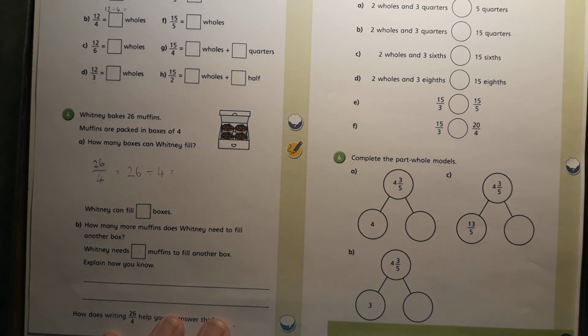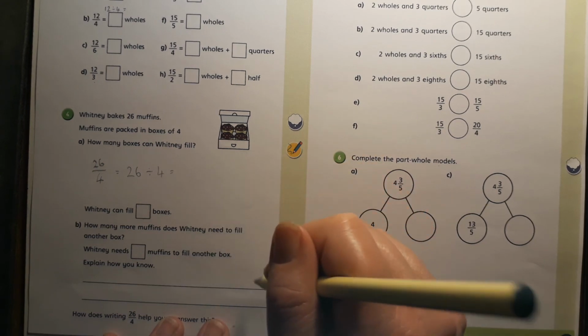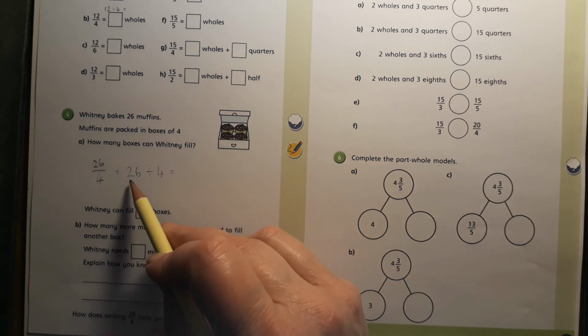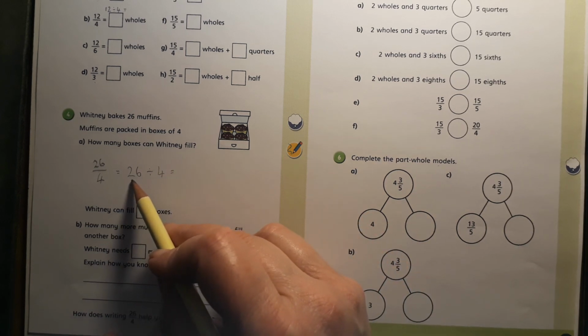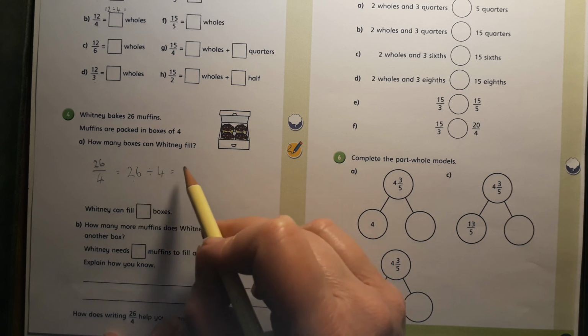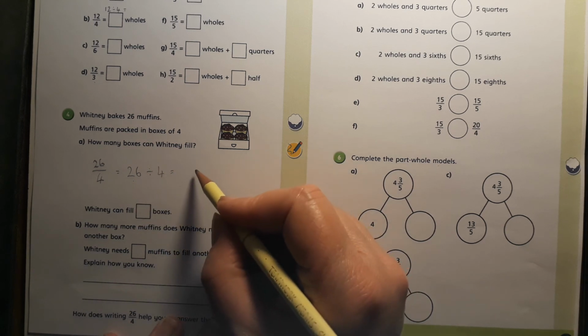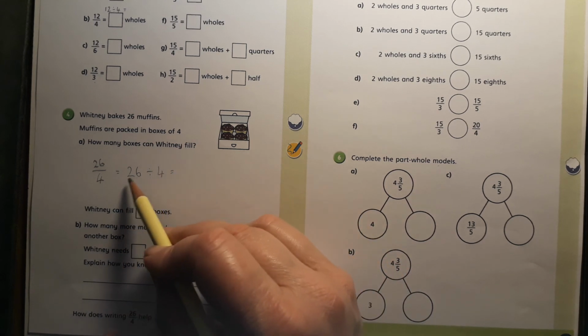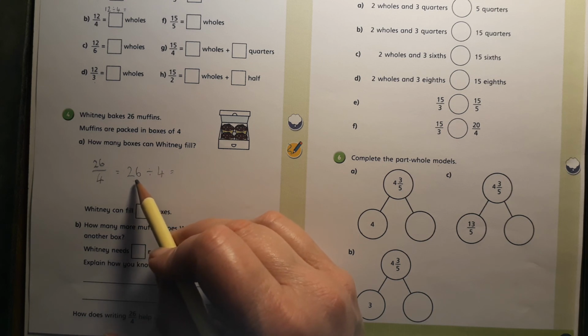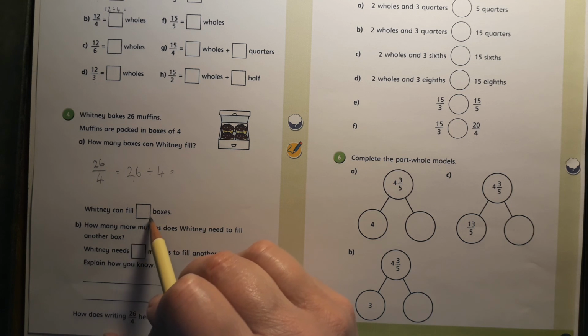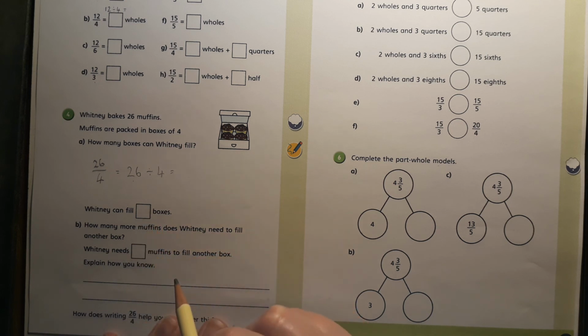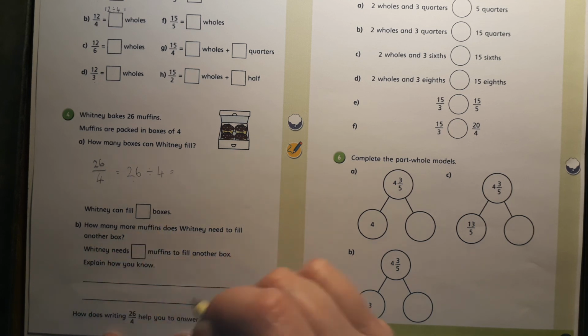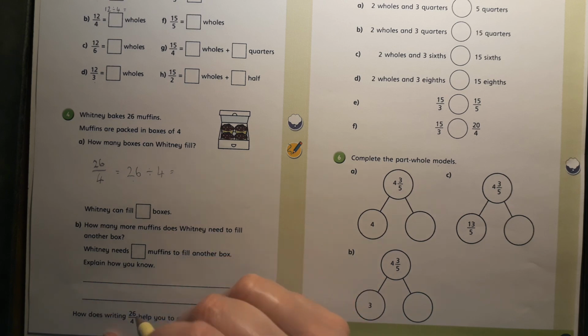Okay, and from there you can do your splat box and work out how many wholes, alright, and write the remainder of the muffins as a fraction, because 26 is not a multiple of 4. Okay, and then you'll be able to answer Whitney can fill how many boxes, alright, and you can work your way through the rest of the question.